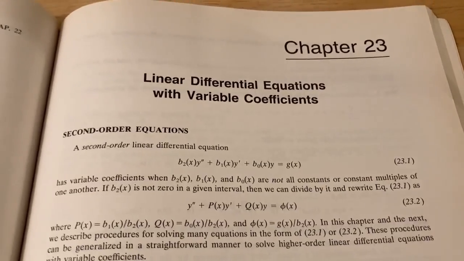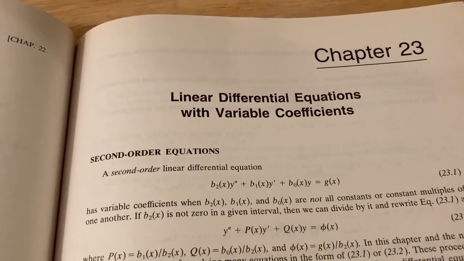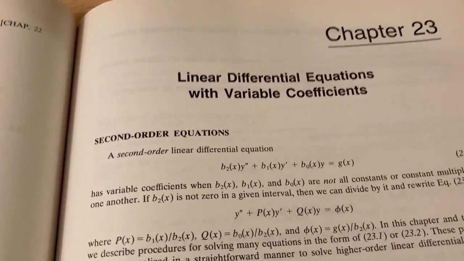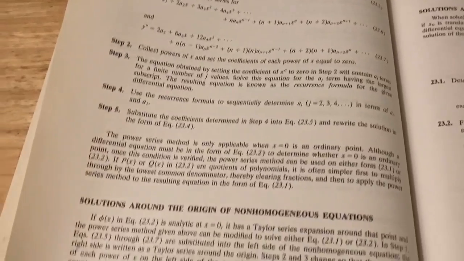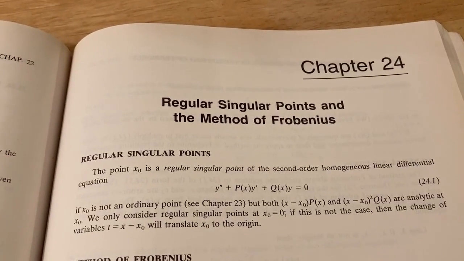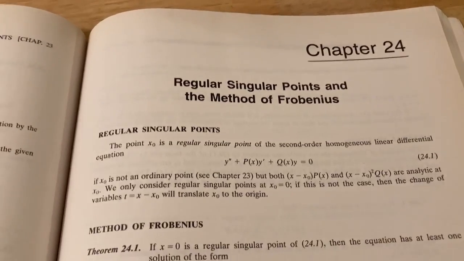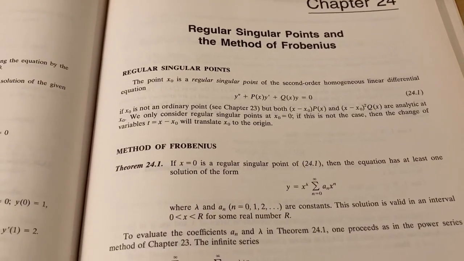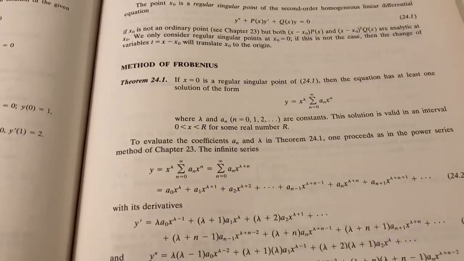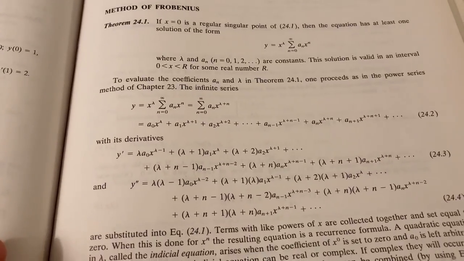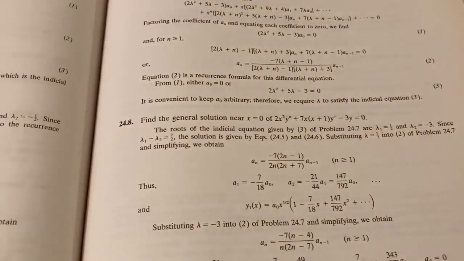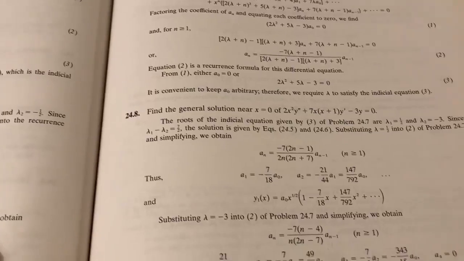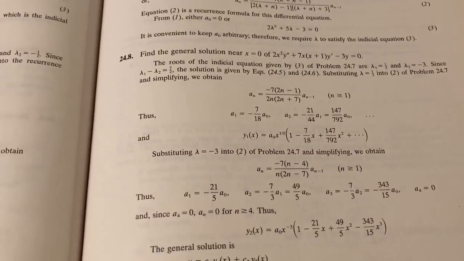Chapter 23 is something you might not see in a differential equations course. This is on linear differential equations with variable coefficients. So kind of a cool section where you can learn some stuff that you may or may not cover in your actual DE course. Chapter 24 covers regular singular points and the method of Frobenius. So here we're basically using infinite series to solve differential equations. And here the problems can get pretty insane. It's not uncommon for a problem to take you 20 to 30 minutes to solve when you're first learning how to use series to solve differential equations.